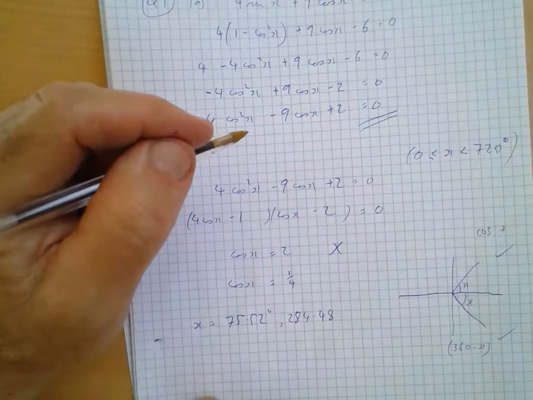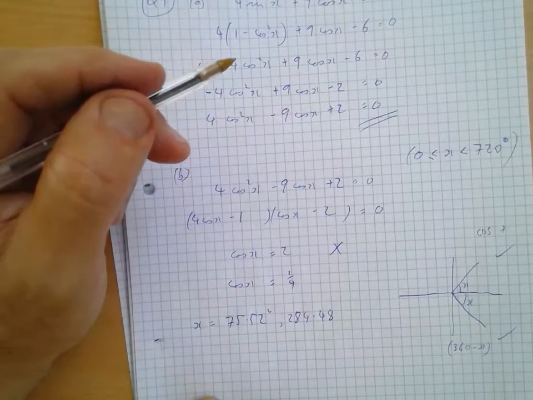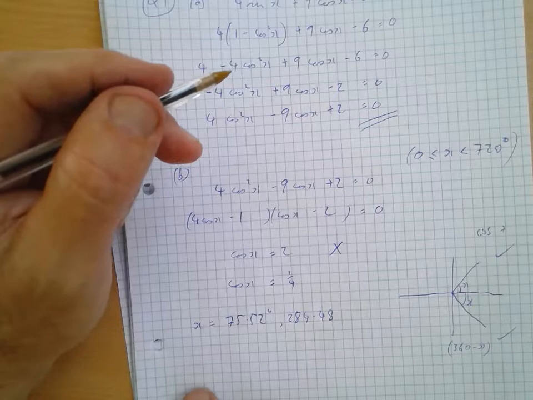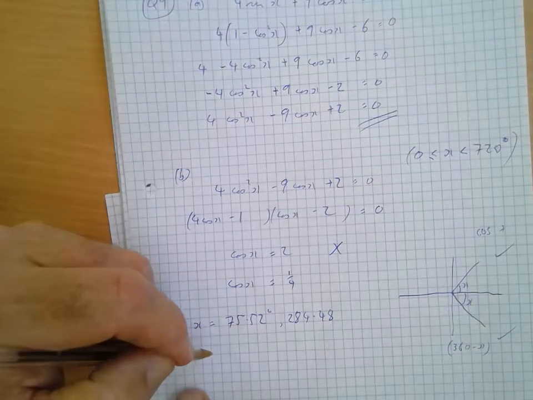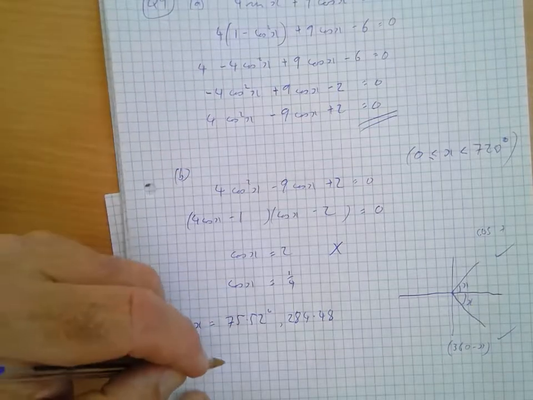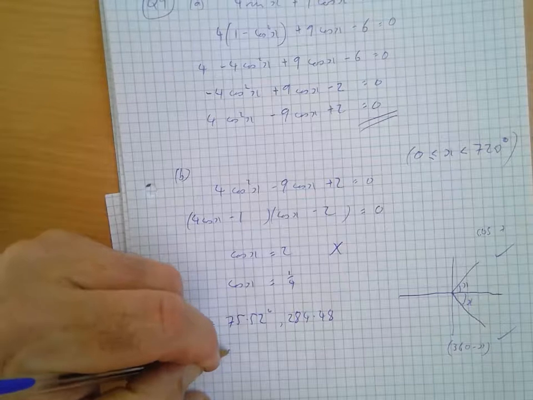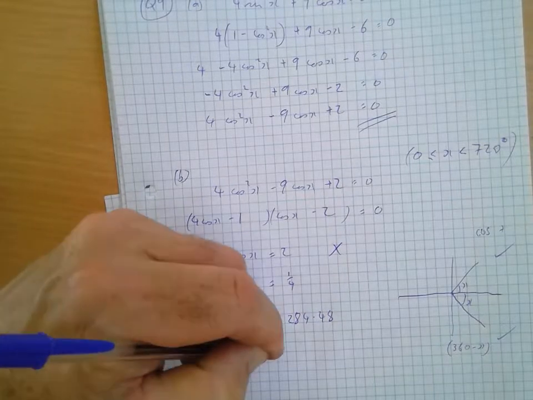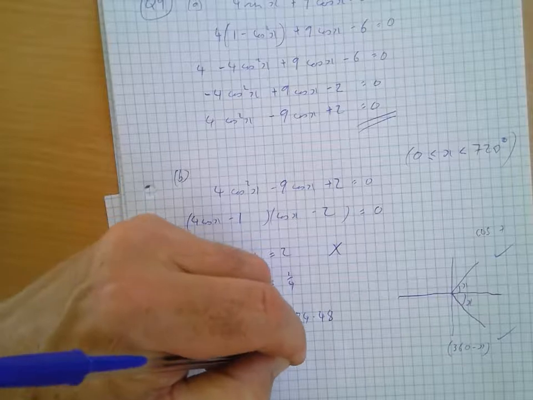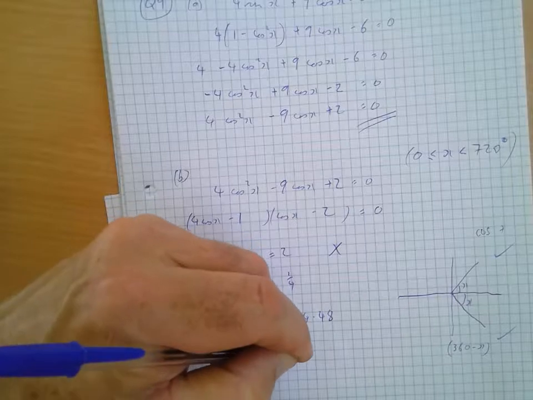Now we go back to the limits, and it's between 0 and 720, which is twice around the whole circle. So my other two solutions are going to be adding 360 to both of those, and so I've also got 435.52 and 644.48 all degrees.